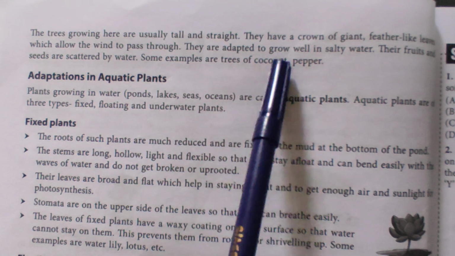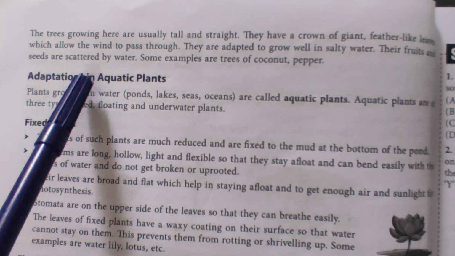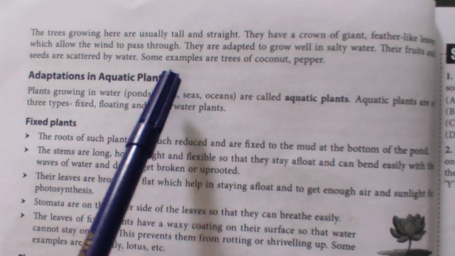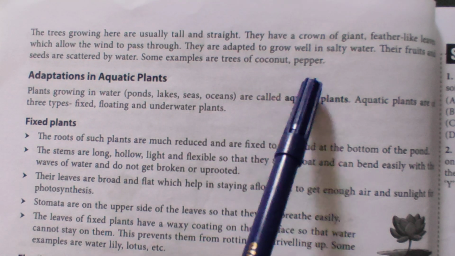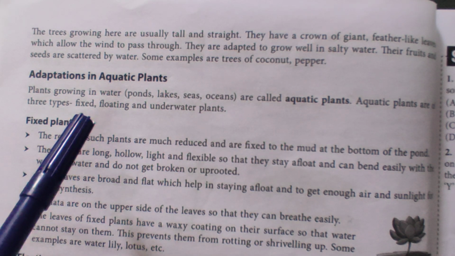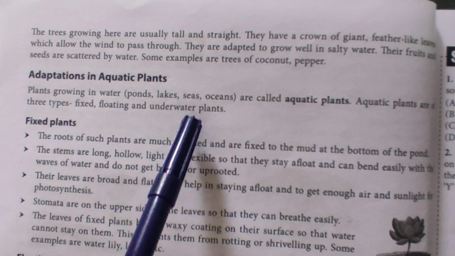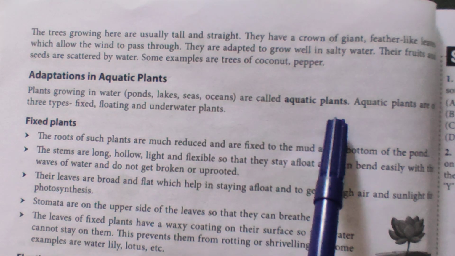They are adapted to grow well in salty water. Their fruits and seeds are scattered by water. Such examples are trees of coconut and pepper. Now see, adaptation in aquatic plants. Plants growing in water, ponds, lakes, seas, oceans are called aquatic plants.